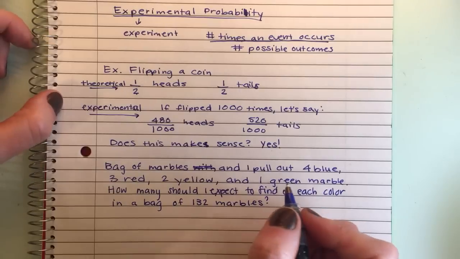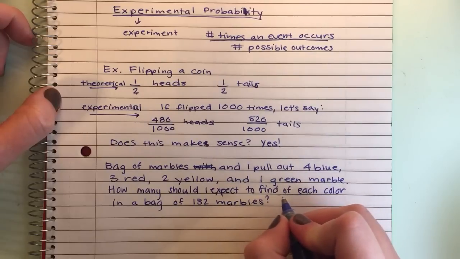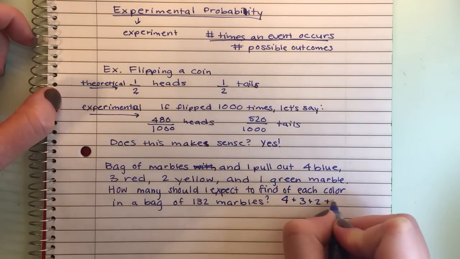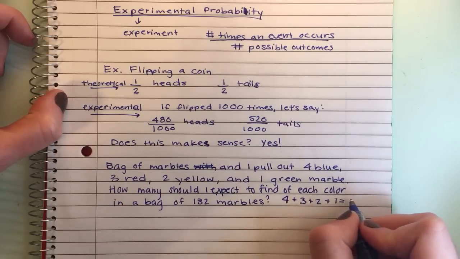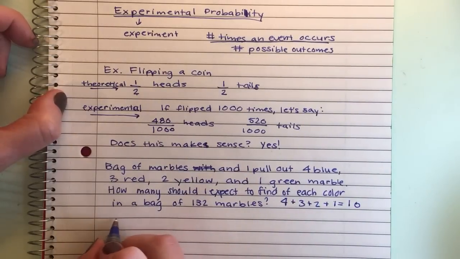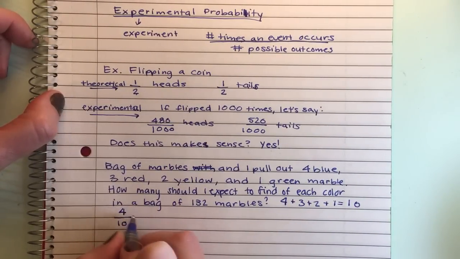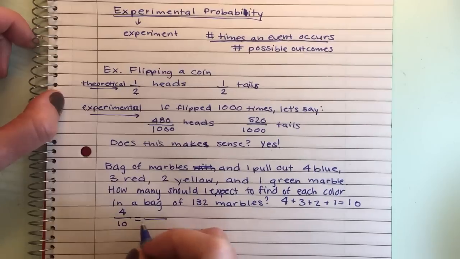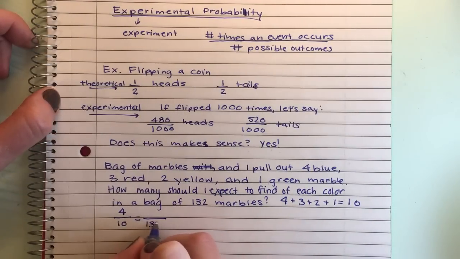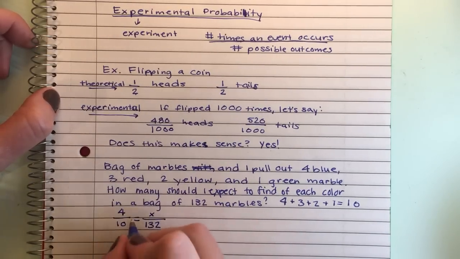And in order to do that, I need to set up a proportion. So I need to know how many I pulled out total. So I pulled out 4 blue plus 3 red plus 2 yellow plus 1 green. And 4 plus 3 plus 2 plus 1 is 10. So out of 10, 4 of them were blue. And I need to set this up as a proportion. The total number that I have in the bag is 132. So X will go here.